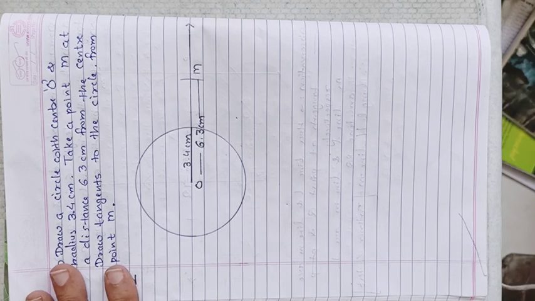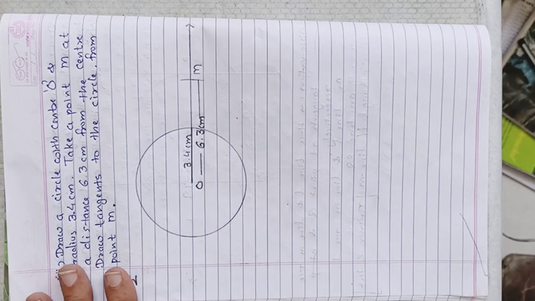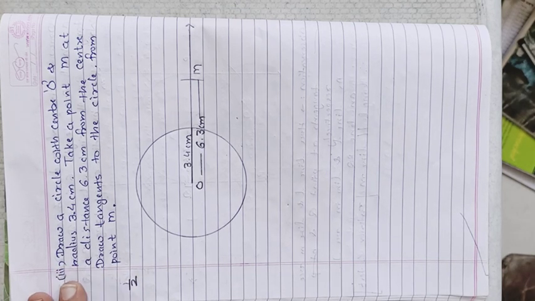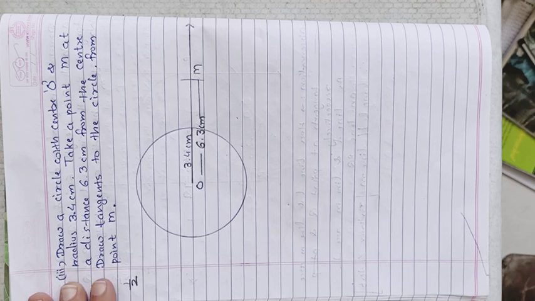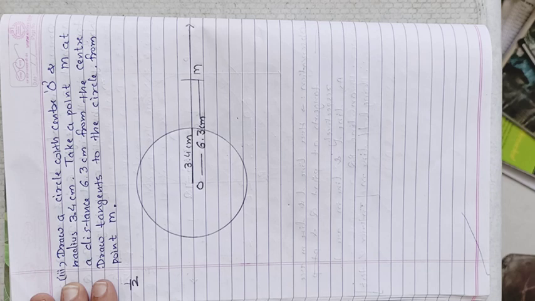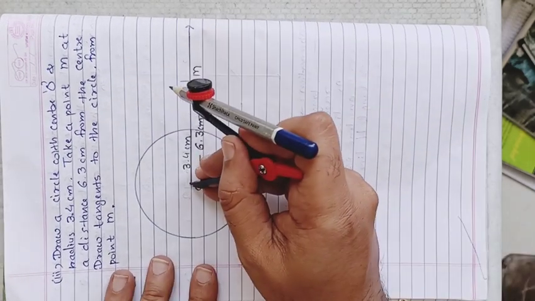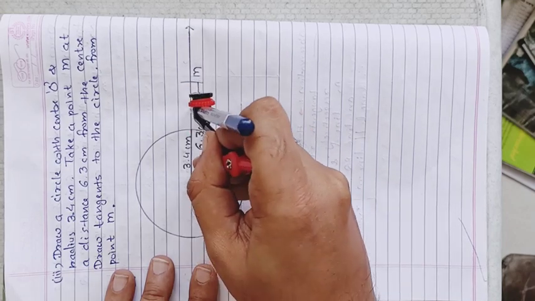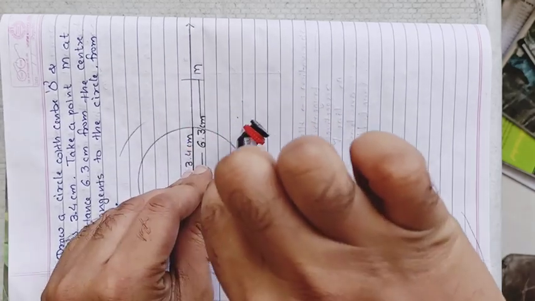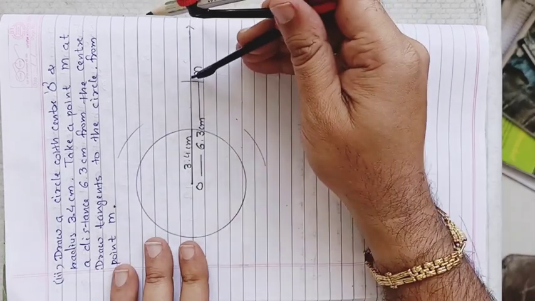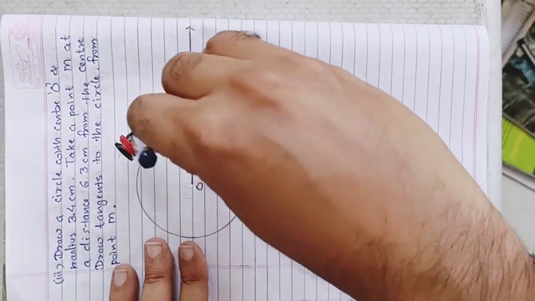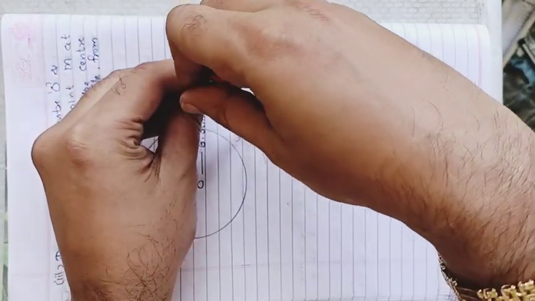The next, from point M we need to draw tangents. So you know, tangents are drawn from an external point. For that we need to bisect segment OM. And how to bisect? More than half, one up and one down, one up and one down.